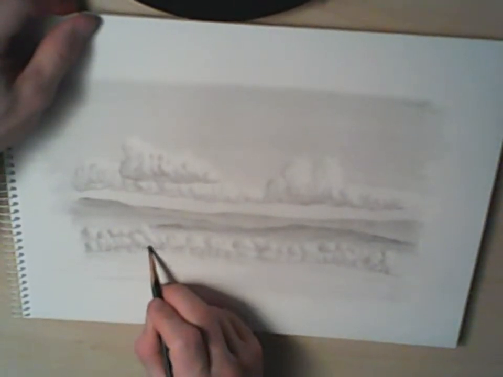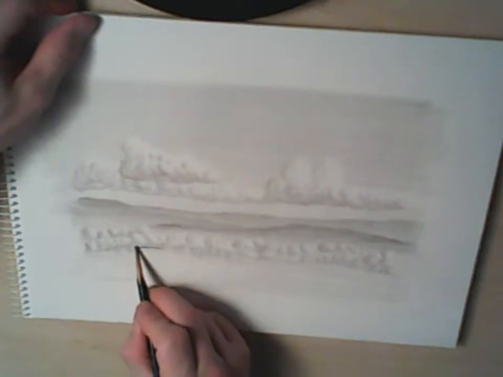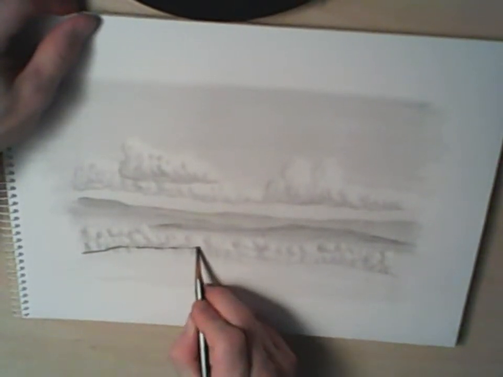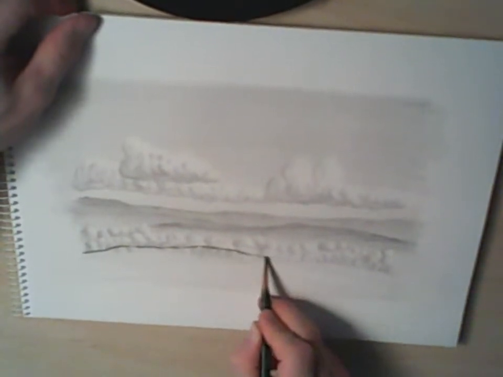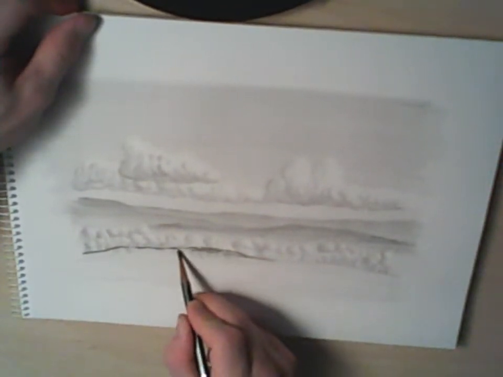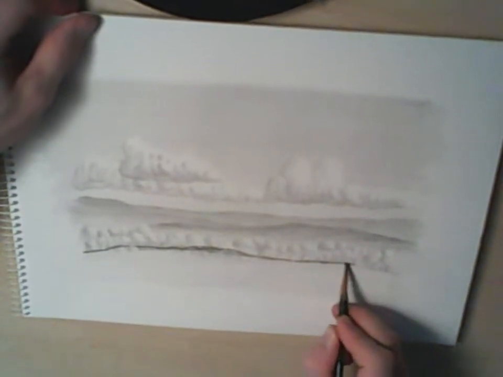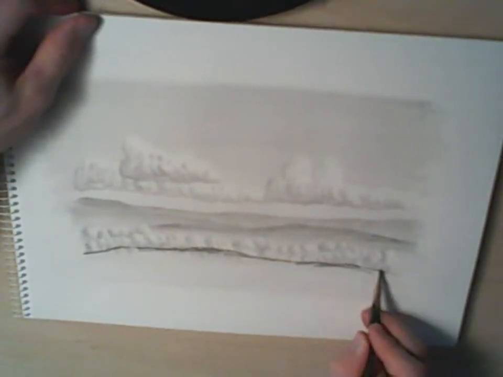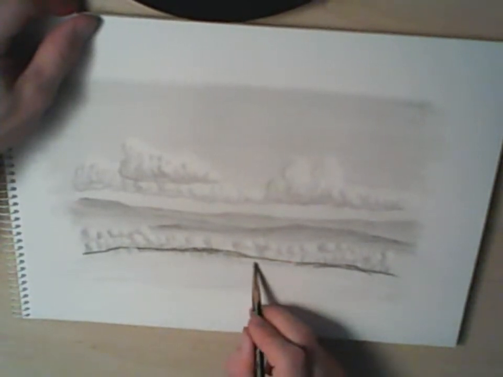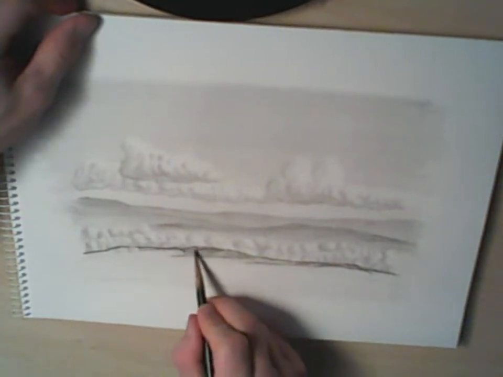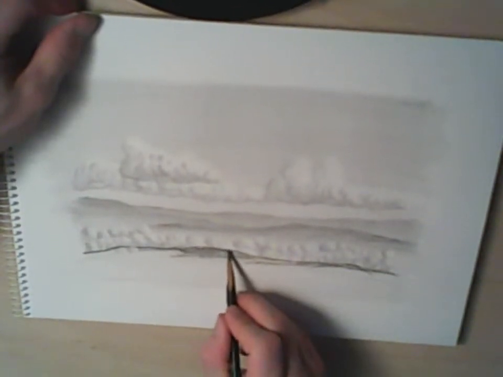Okay. Then right here up at the top, I'll start to just make a couple of lines, go back and forth. Each line in here is an indication of a bump, a slight change in elevation in the terrain.